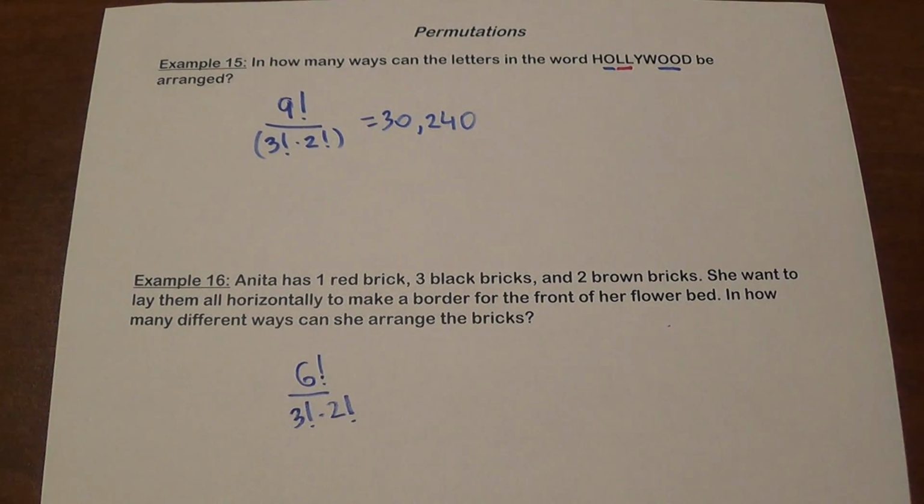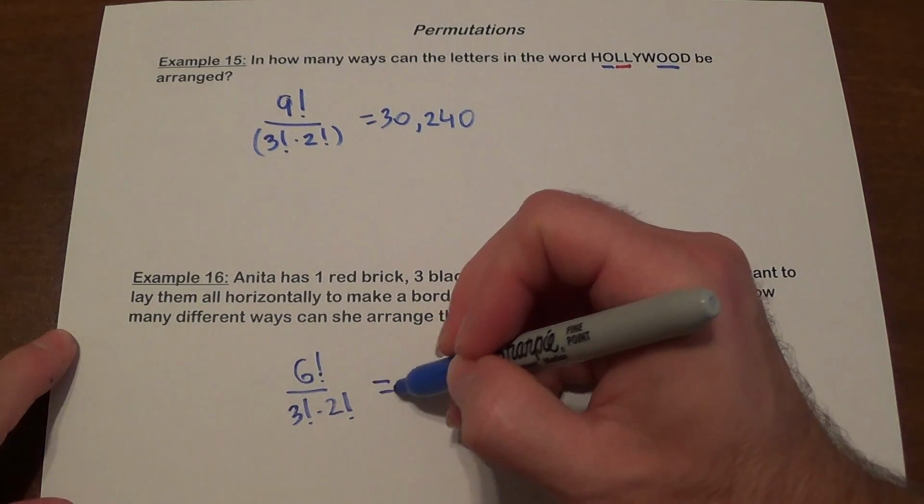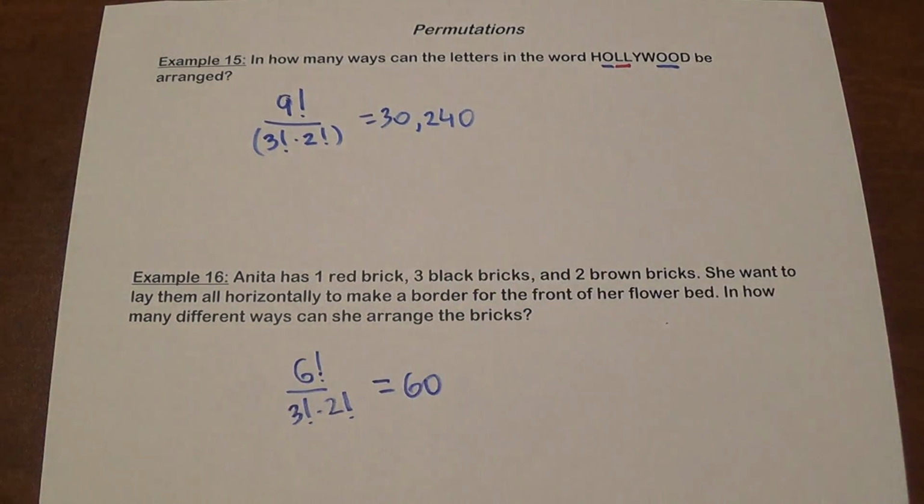So we divide 6 factorial by 3 factorial times 2 factorial, which is actually 6 times 2, which is 12, so we can just divide by 12, and the answer is going to be 60 different ways. Okay, this is how it's done.